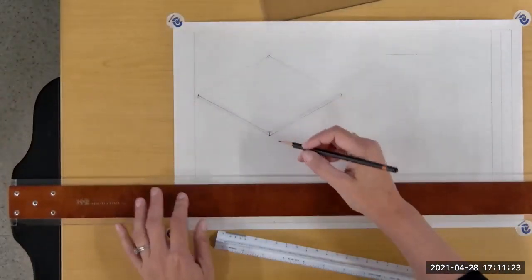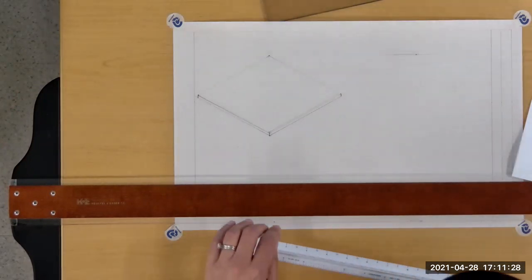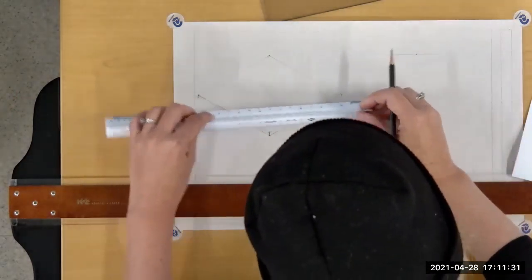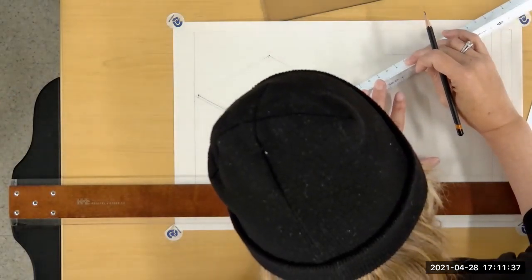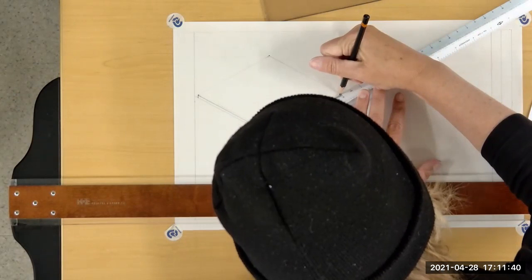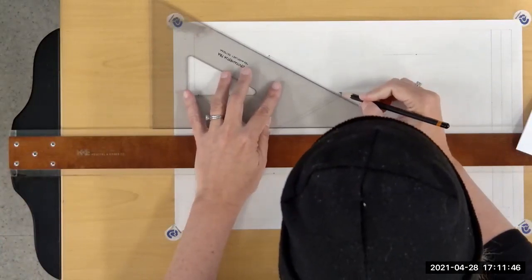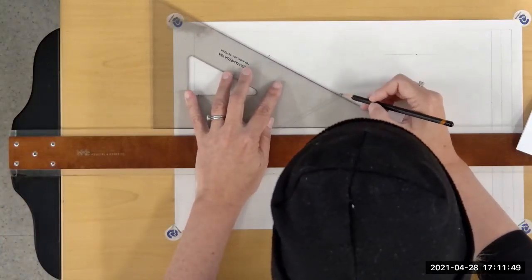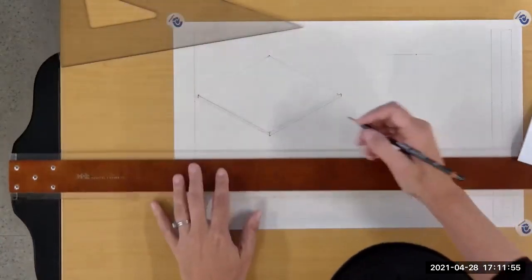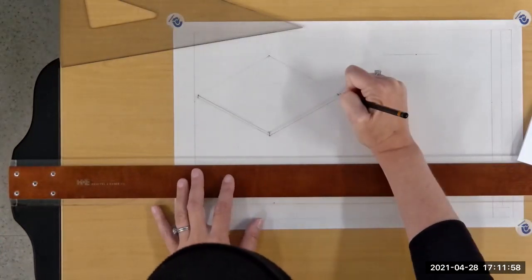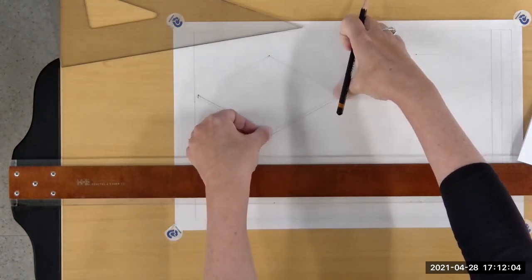So now we know on this side too. We know that that front face of our counter is actually not this wide, but this wide.